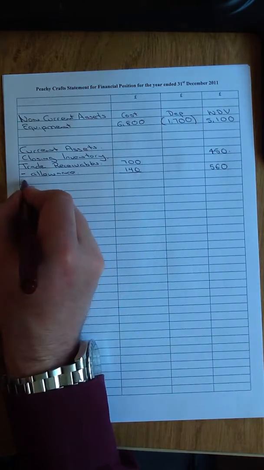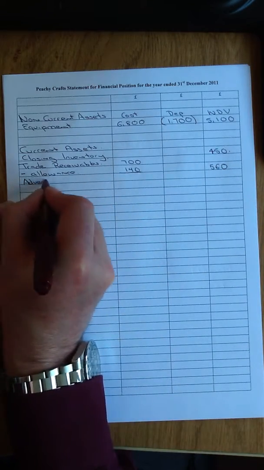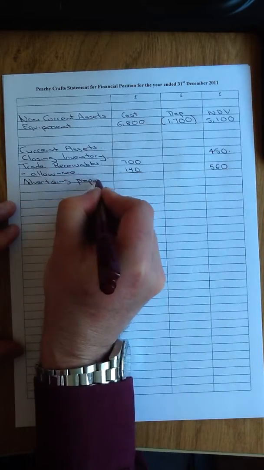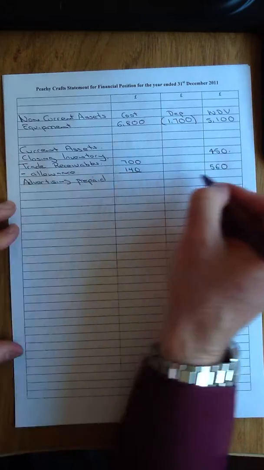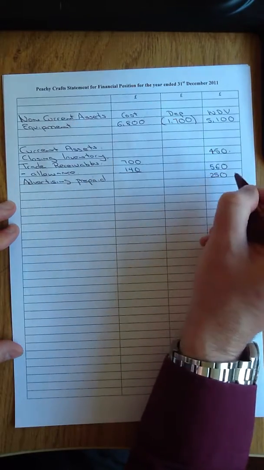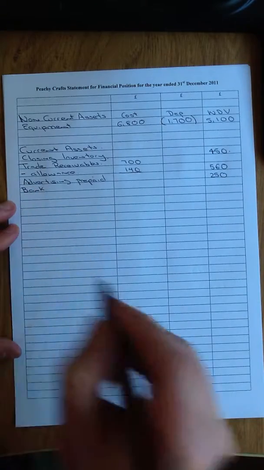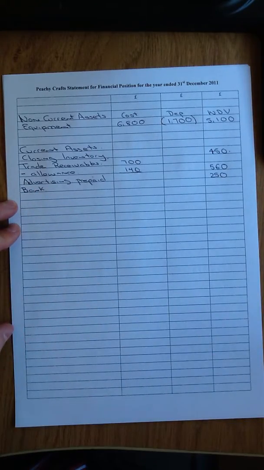Now you put in your prepayments. The advertising has been prepaid and you put that in as £250. Bank. Notice bank can be on either side. You need to be careful.